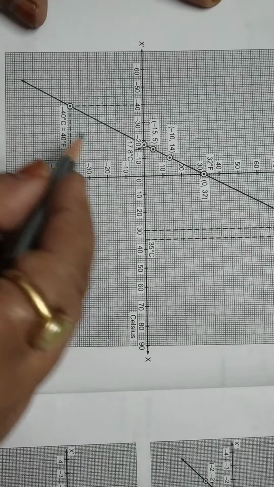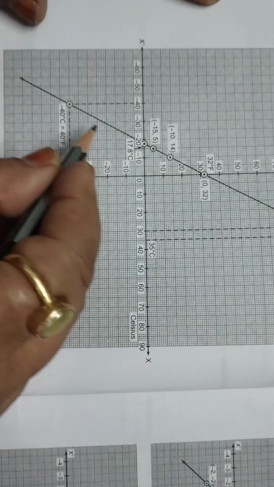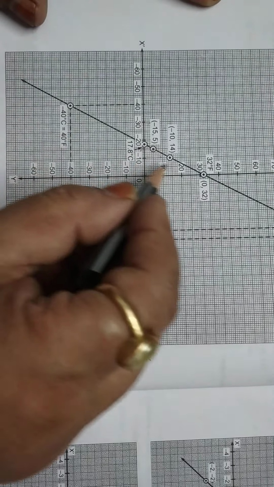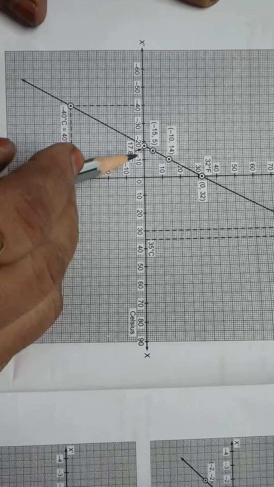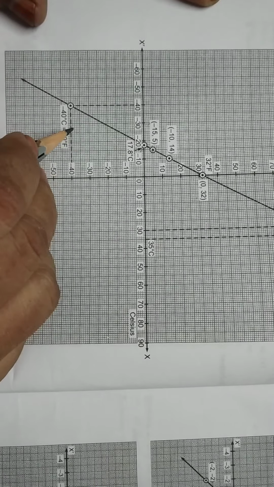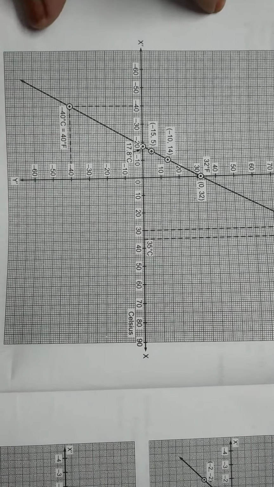After that, we join the points with the help of a scale and then we will get the graph. Okay. Now from this graph we find the answers to the questions.